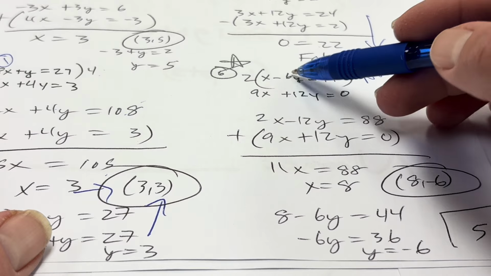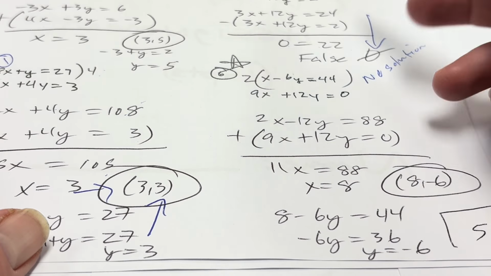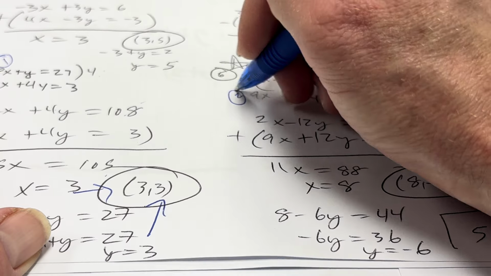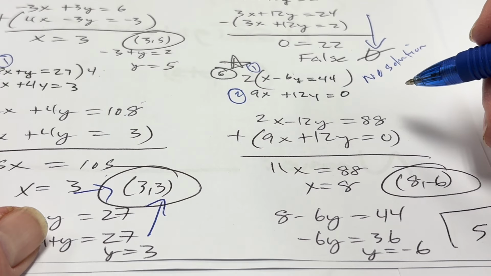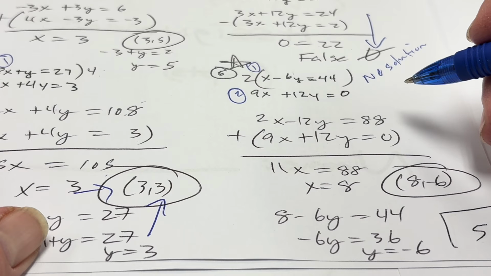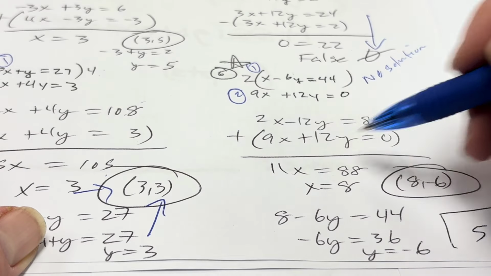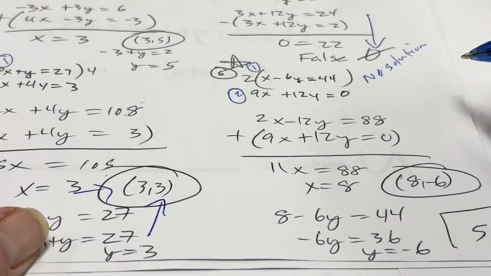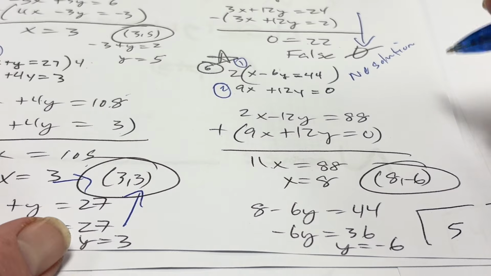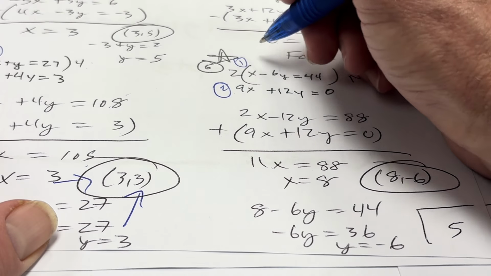I would like to get rid of the y's because I want to add. So I'm going to double equation 1. 2x minus 12y is 88. 9x plus 12y is 0. I'm going to add those two equations together. 2x and 9x is 11x. 11x is 88. X is 8.